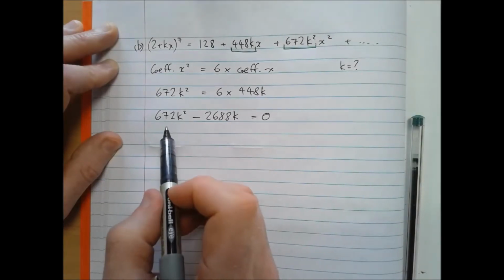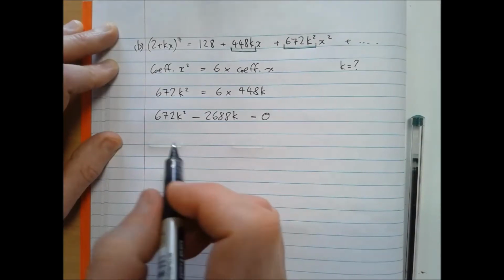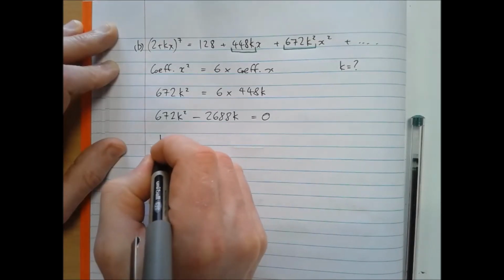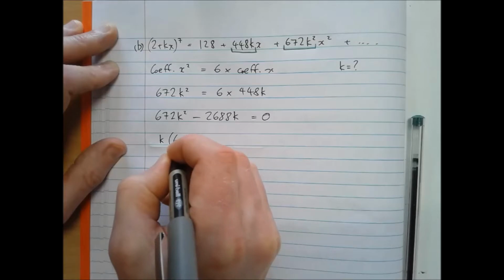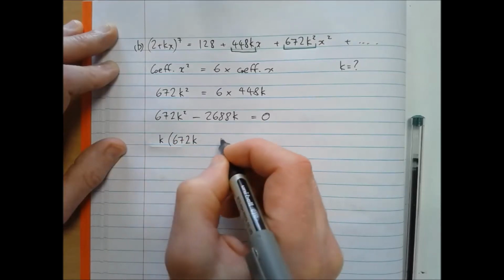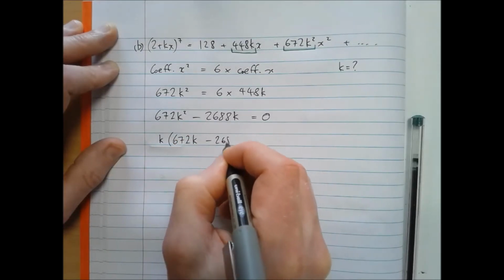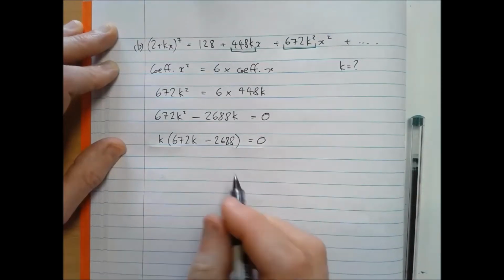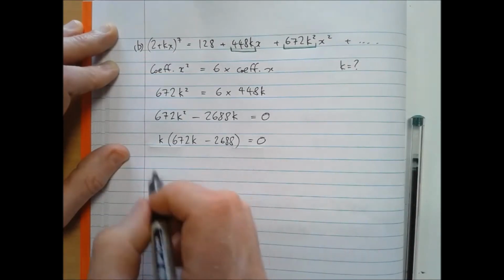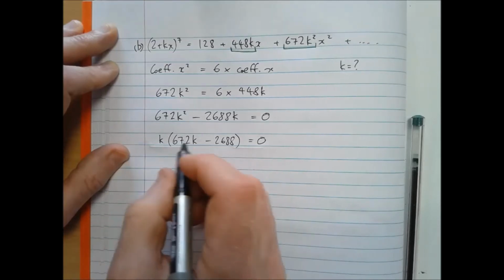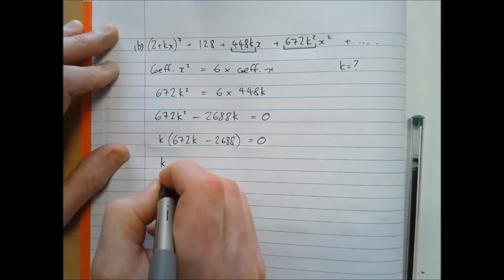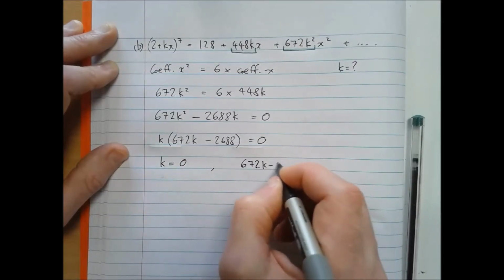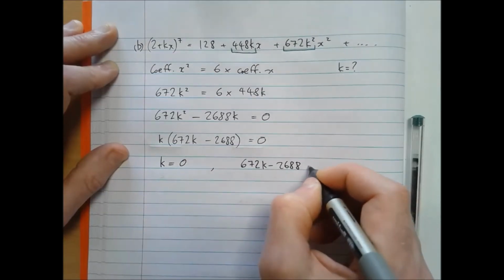At that stage then, we've got a quadratic equation, so factorise. We don't have the number at the end, so we're just going to factorise into one bracket, pull out the common factor of k, leave in 672k minus 2,688 inside the bracket. Okay, and then pull out the two factors, so one factor is simply k, so that is equal to 0, and the other factor is 672k minus 2,688, so that could equal 0.